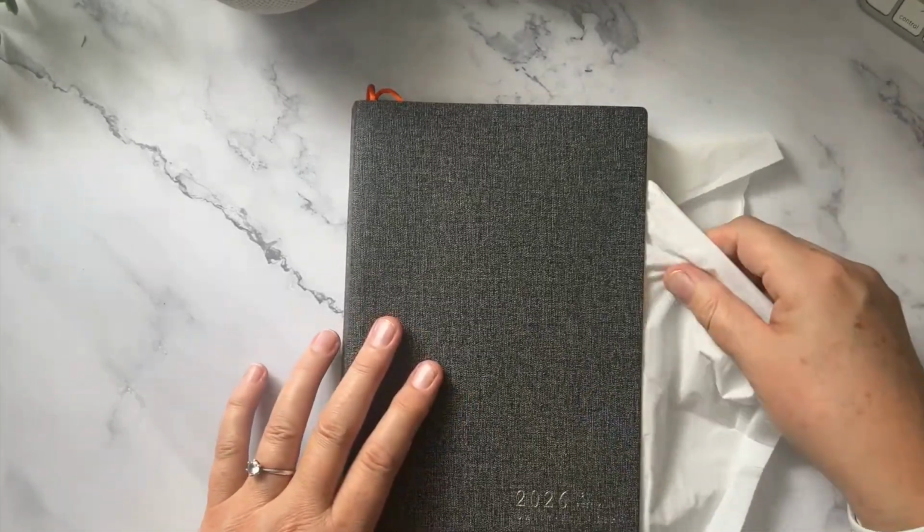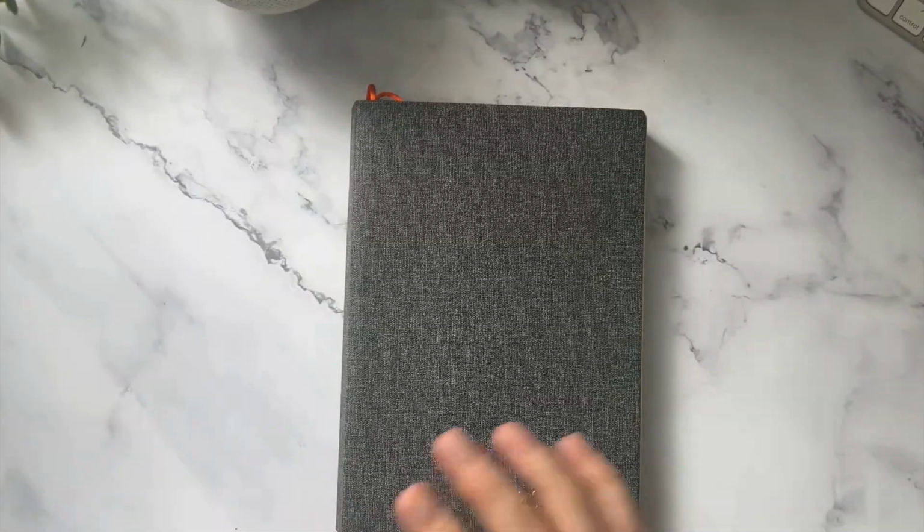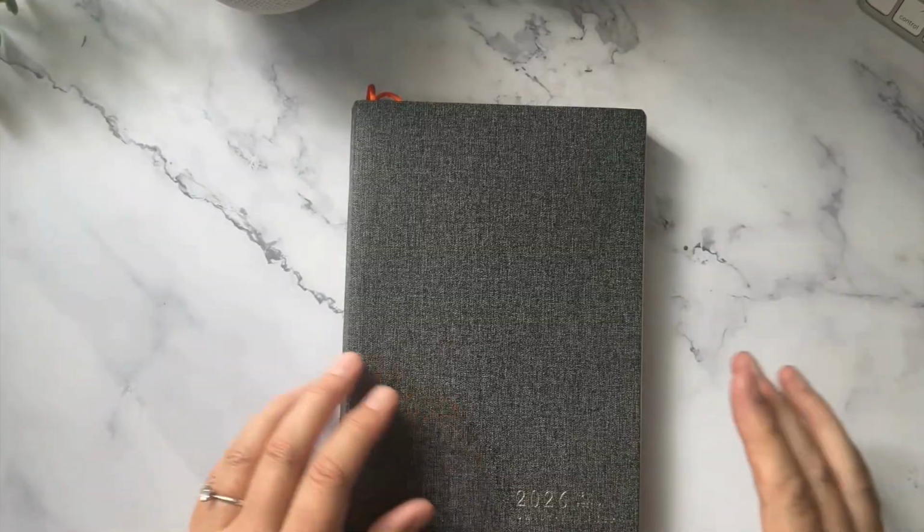Onto my daily planner now. I'm just going to take out all the tissue paper that I use to blot my fountain pen. And I'm using the Sterling Ink Daily Planner. It is an A5 and it's in the tweed colour.